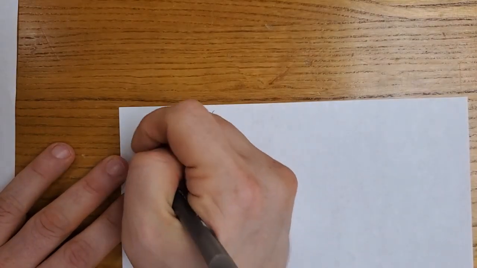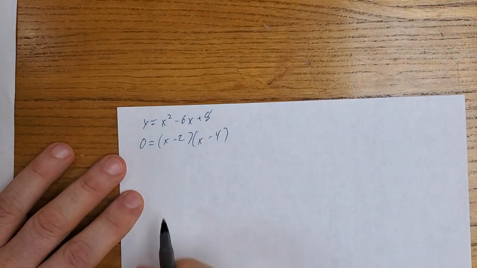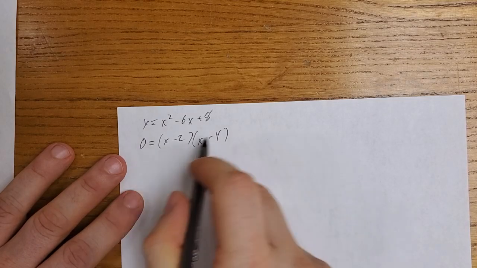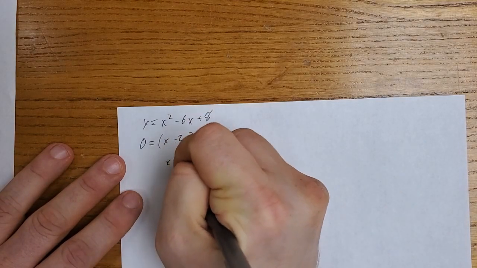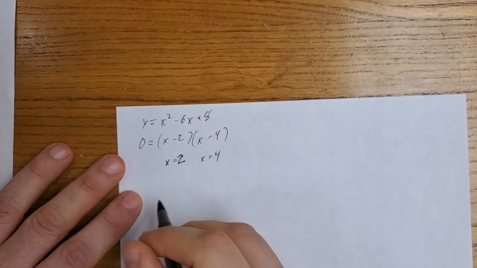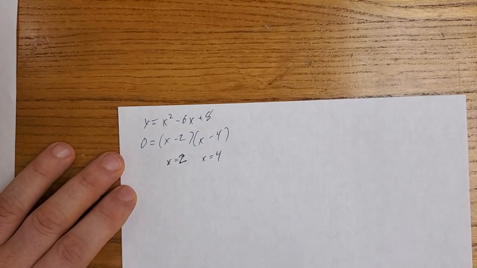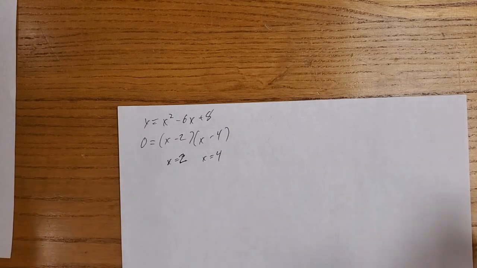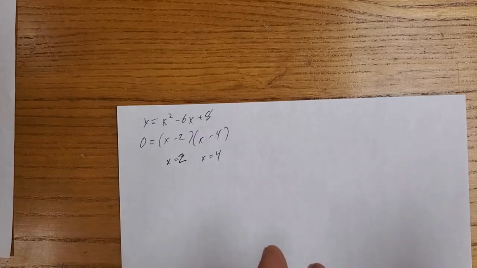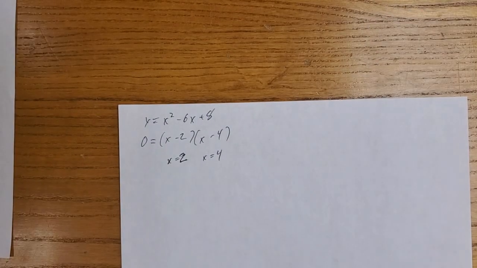So, if we say y equals that, and we say where does y equal 0, we want to find where it crosses the x-axis. So what makes these 0? If x equals 2 or x equals 4, that makes y equal to 0. So that's where it's crossing the x-axis. But we're also interested in knowing where, between 2 and 4 and onwards, it is above and where it is below.